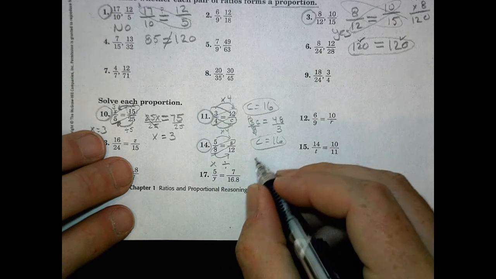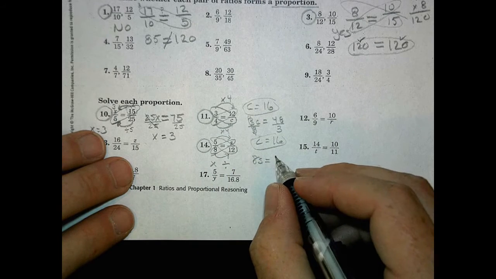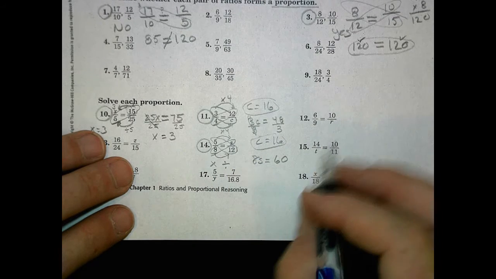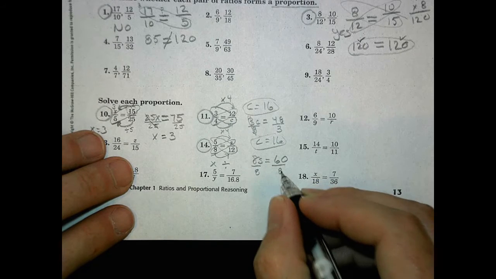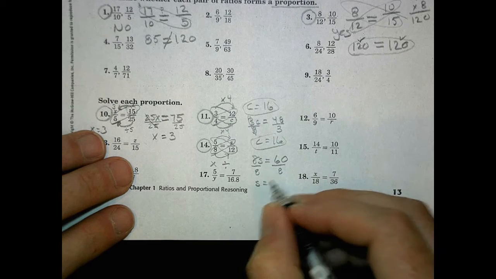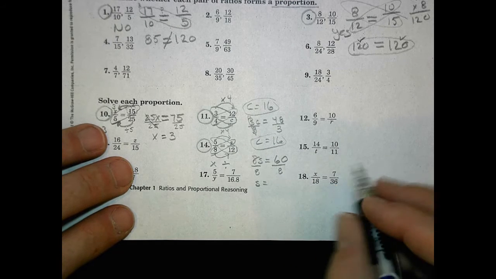So I'm going to do 8s equals 12 times 5, which is 60. Now in this case here, it's a little more cumbersome. So I'm going to divide both sides by 8. So I have s equals 60 divided by 8. That's not an easy one to solve, so I'm going to have to use some long division real quick.